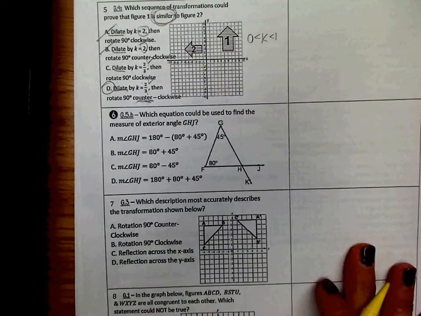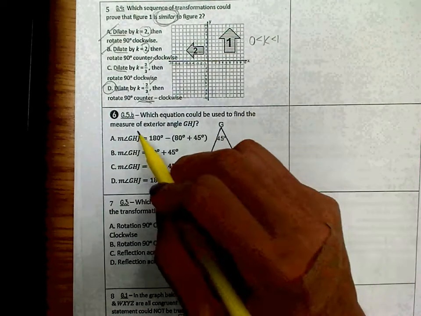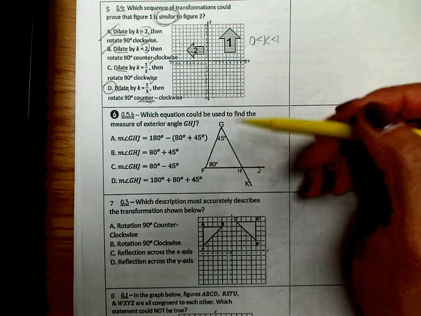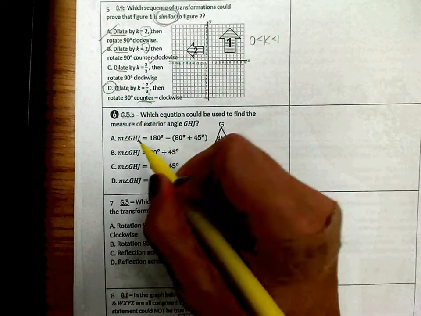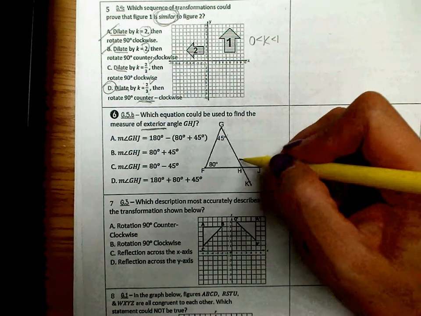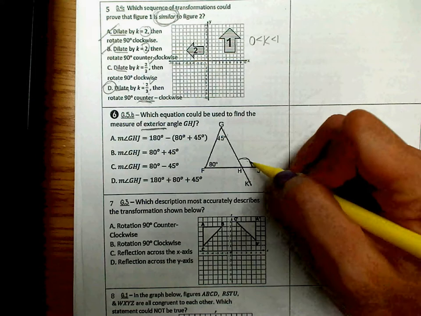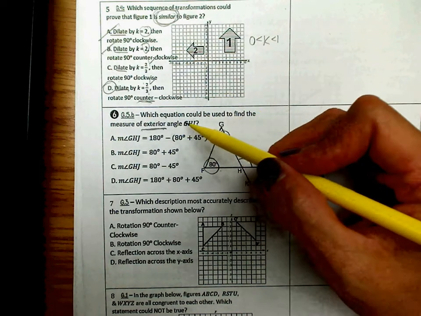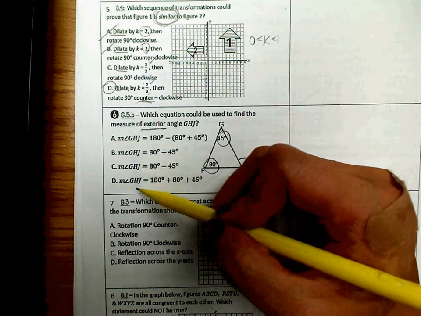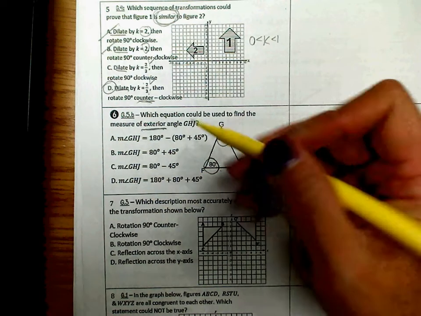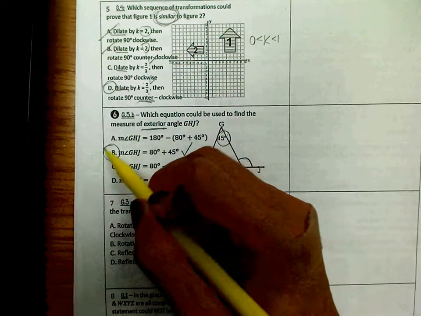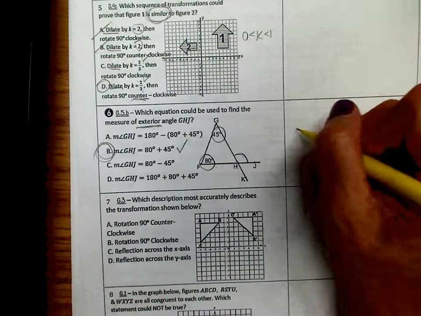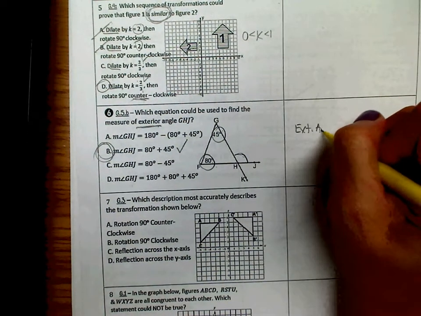Alright, number 6. Which equation could be used to find the measure of exterior angle GHJ? Let's see, GHJ, and it even told us. So this angle is the sum of the two remote interior angles. So the measure of angle GHJ is equal to 80 plus 45. It's just these two, and this is the exterior angle here.